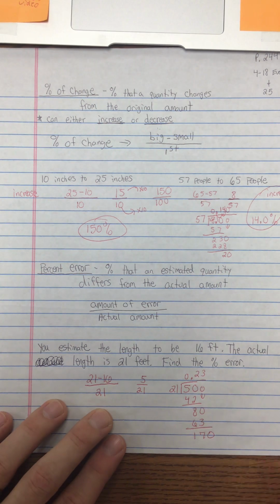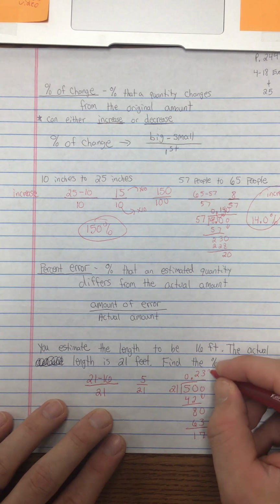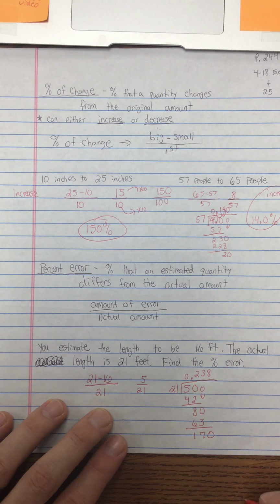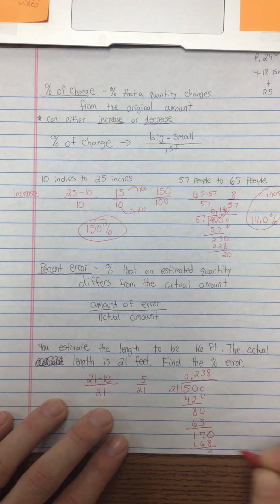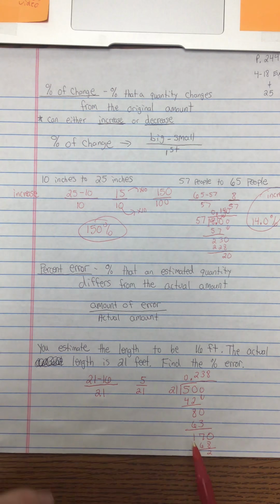And then we need one more number. 21 goes into 170 8 times. And 8 times 21 is 168. All right, so after we have 3 numbers after our decimal again, we can be done dividing, right? Because when we move our decimal to make it a percent, we will already have a number in the tenths place, okay?